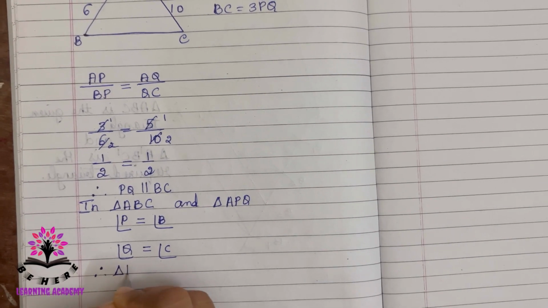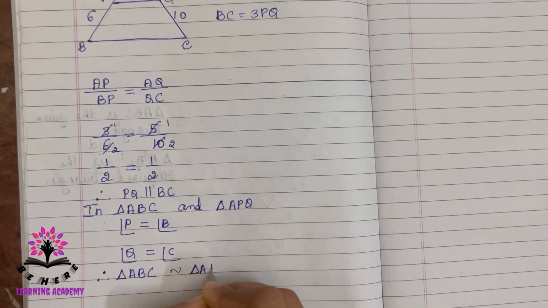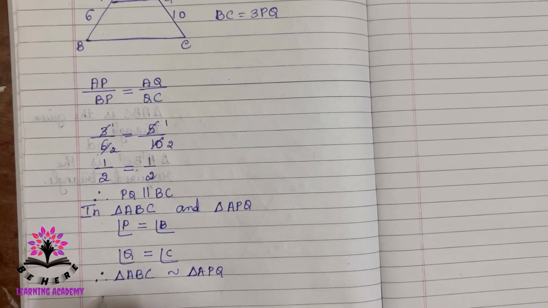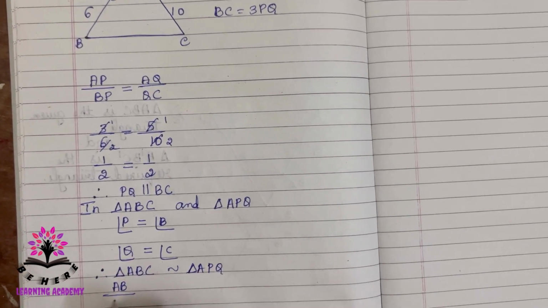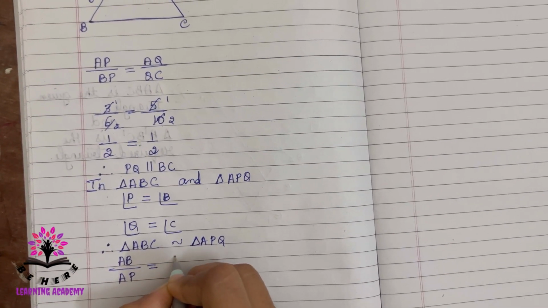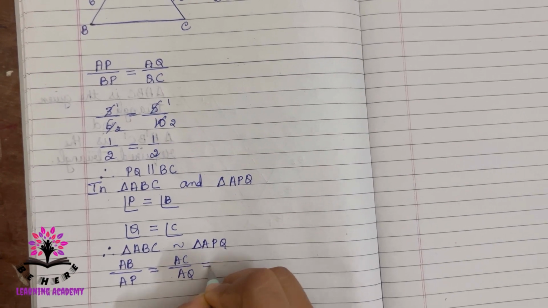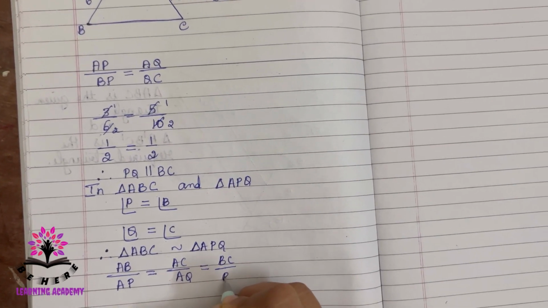Therefore, triangle ABC is similar to triangle APQ. That implies AB by AP will be equal to AC by AQ, equal to BC by PQ.